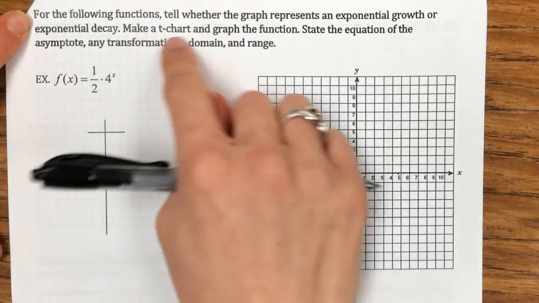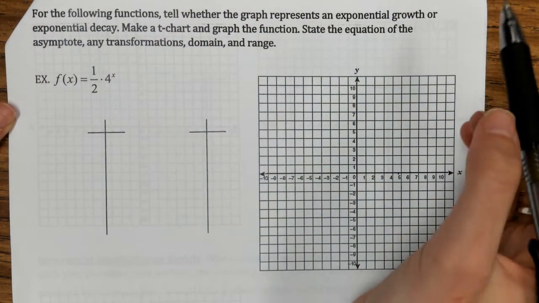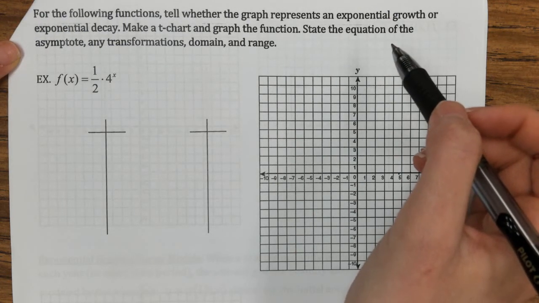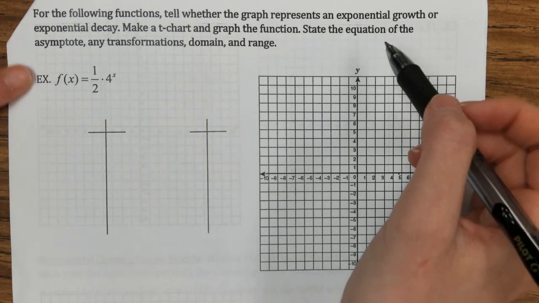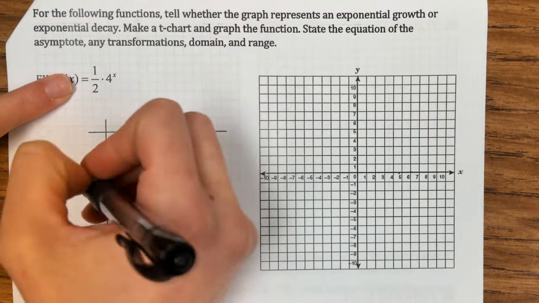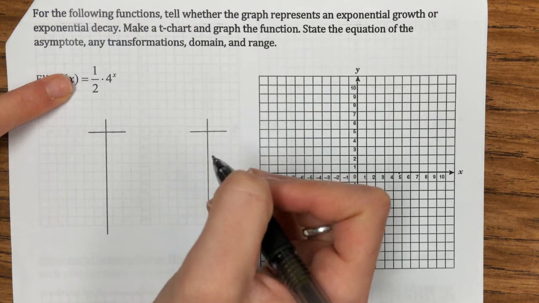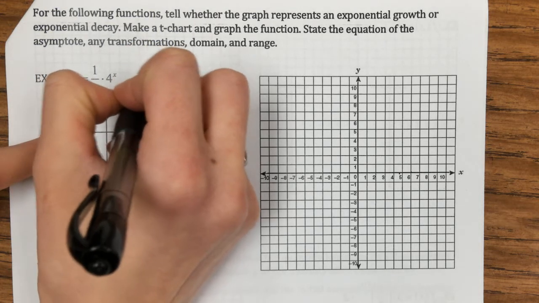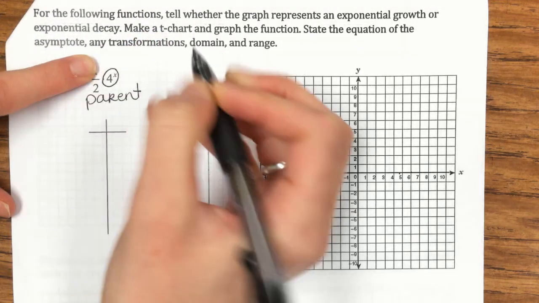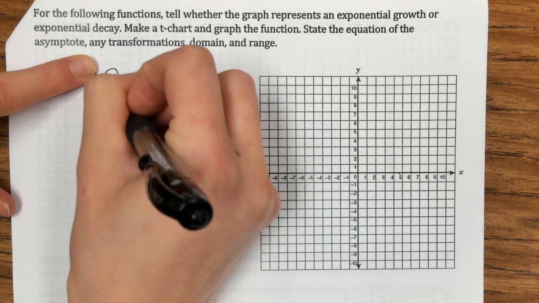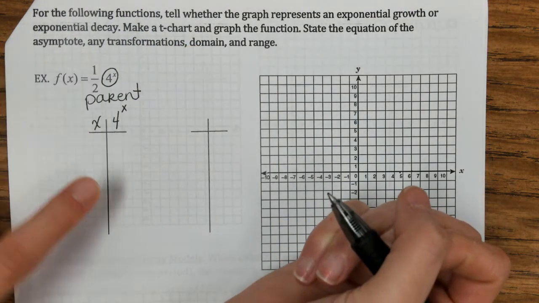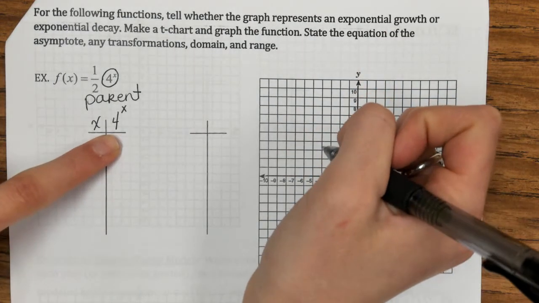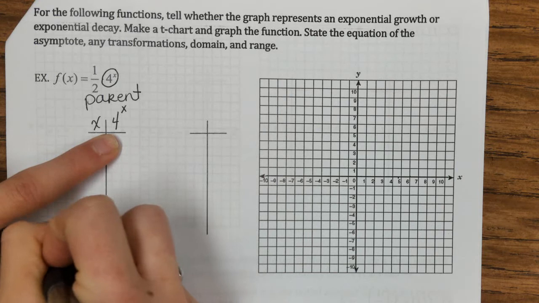Okay, so for the following functions, tell whether the graph represents a growth or a decay. Make a t-chart, graph the functions, state the equation of the asymptote, transformations, domain, and range. Okay, so whenever I have my tables, I'm going to do my parent first. My parent function is just going to be whatever the base is raised to the x. So I'm going to have 4 raised to the x power. Now remember that base is what indicates if it's a growth or a decay. That base is a 4. Is this going to be a growth or a decay? It's going to be a growth because it's more than 1.